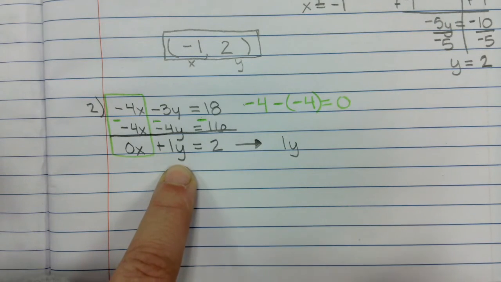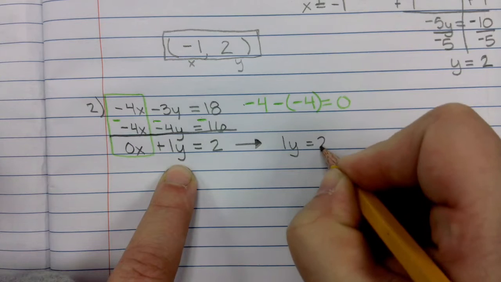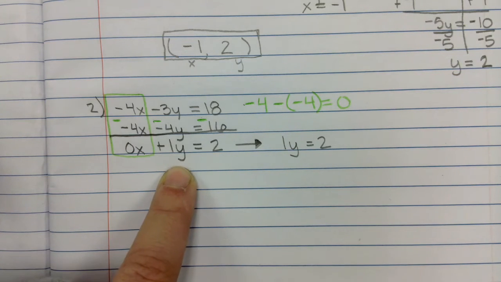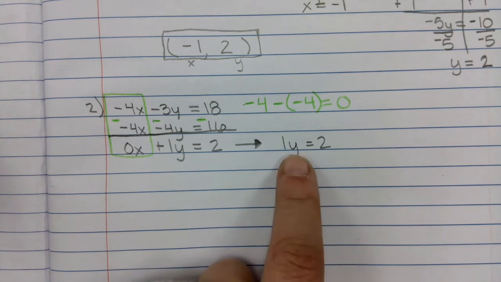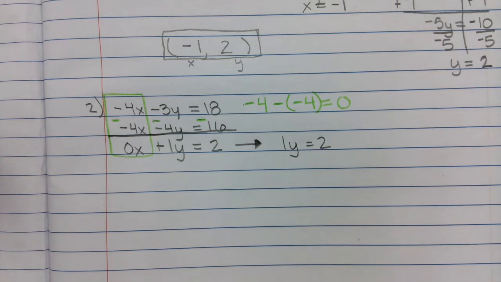All right, if I'm going to solve that, how would I undo multiplying by 1? You could divide by 1. Otherwise, we do know that 1y is the same thing as just y, right? So it's really just y equals 2.